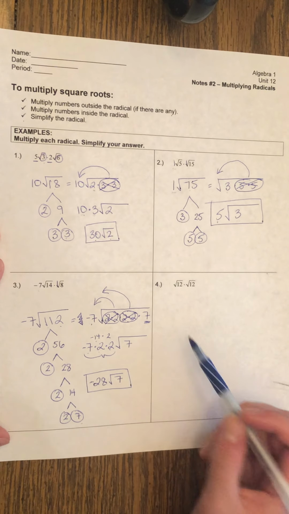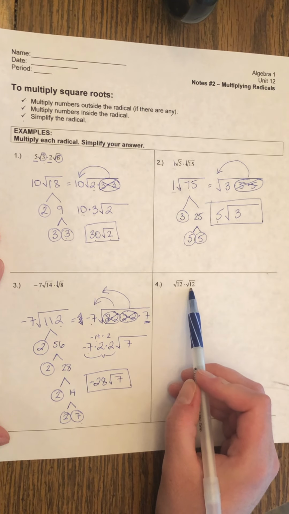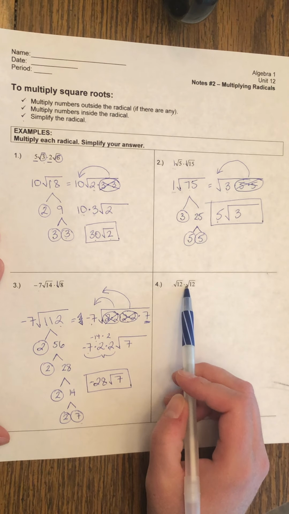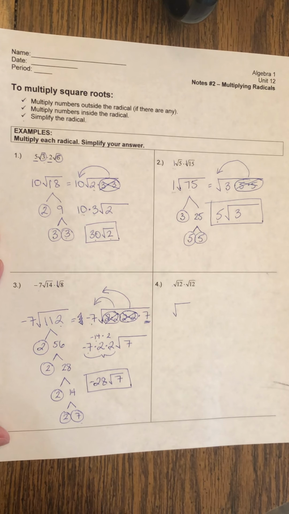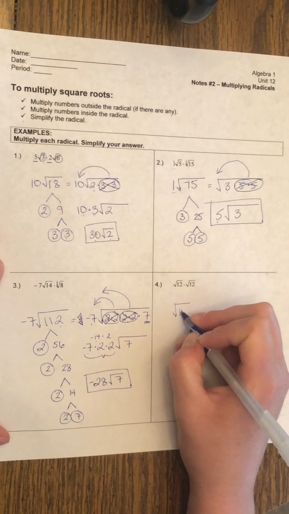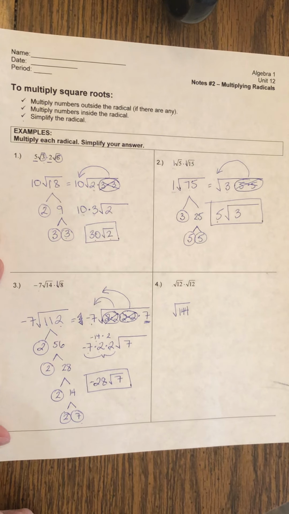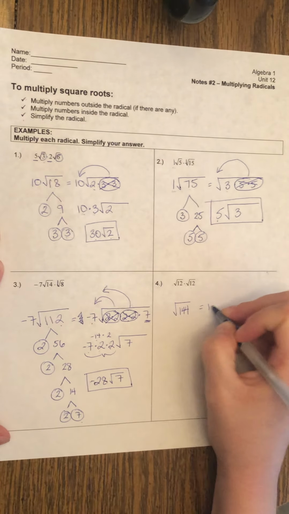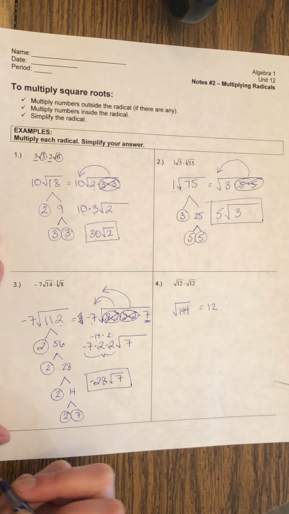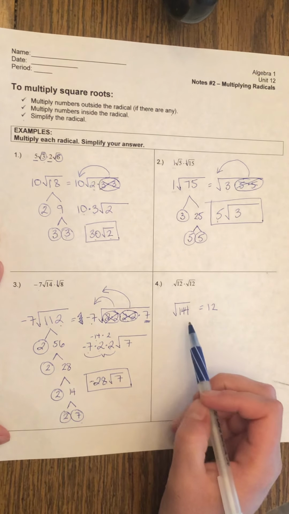The last one says the square root of 12 times the square root of 12. So technically I have a 1 and a 1 in front. So in front of the radical is just going to be a 1, but I don't really need to write it, so I'm not going to. 12 times 12 in the radical, use the calculator if you need to, is 144. Now, if we take the square root of 144, if we did that in the calculator, we would get 12.